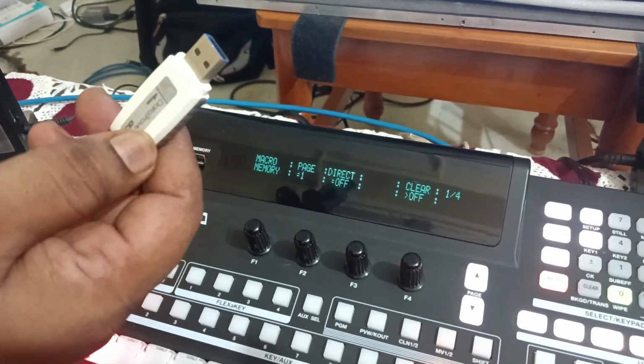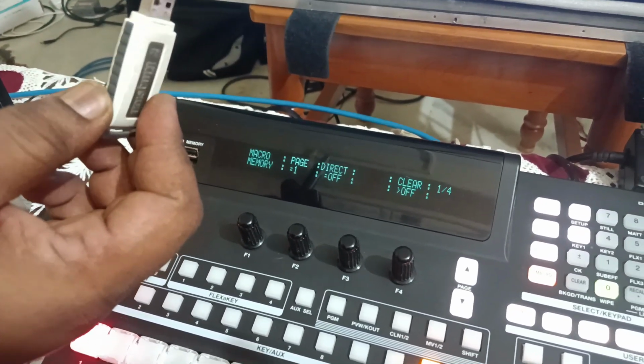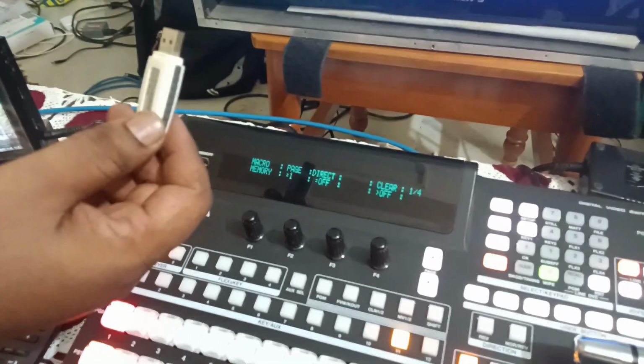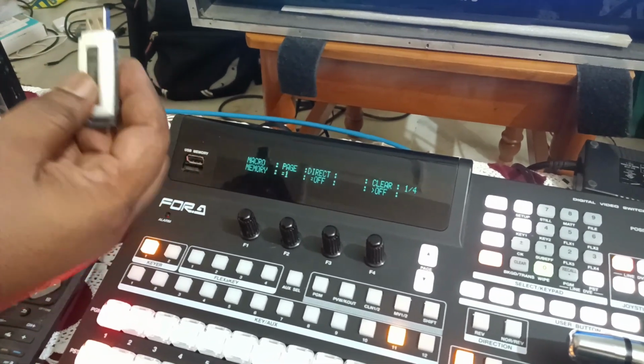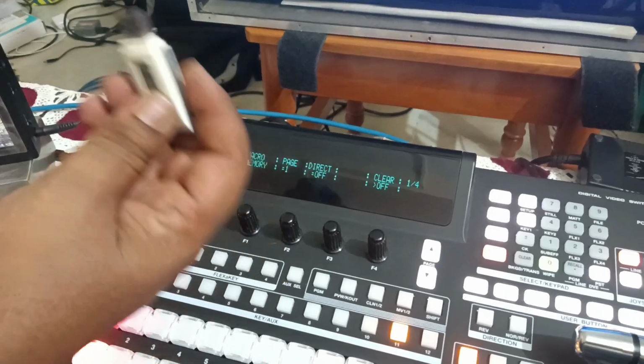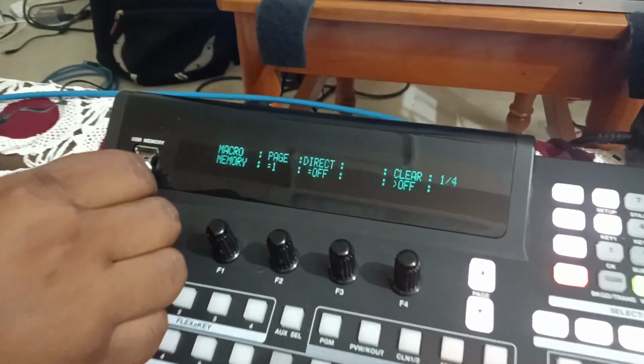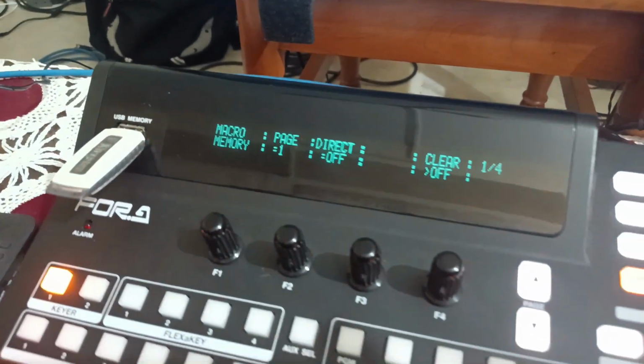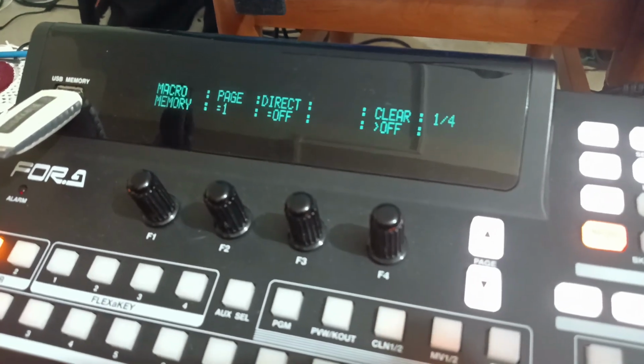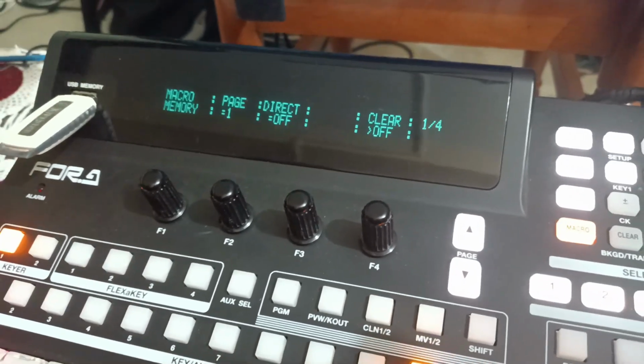There are one clip and a few stills on it. I want to copy them from the pen drive to this switcher. So let's plug it into the port just like that. Then I have to go into the file menu.